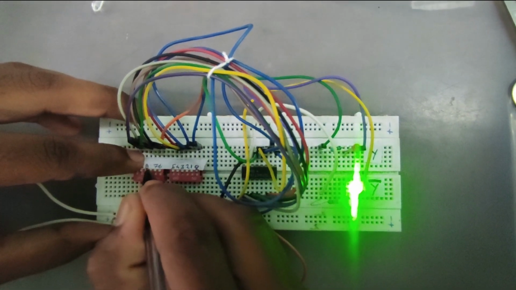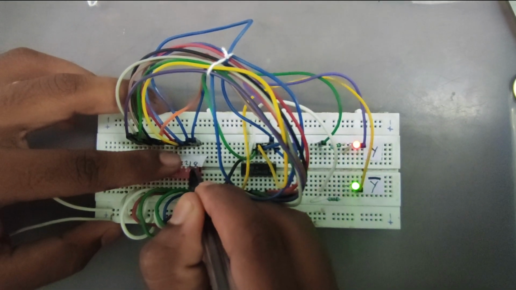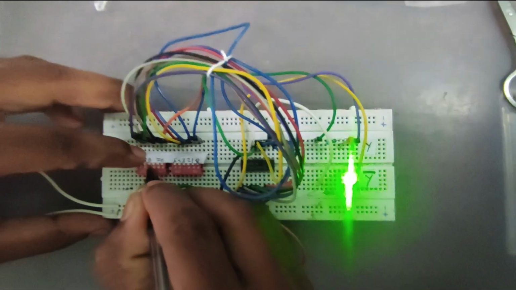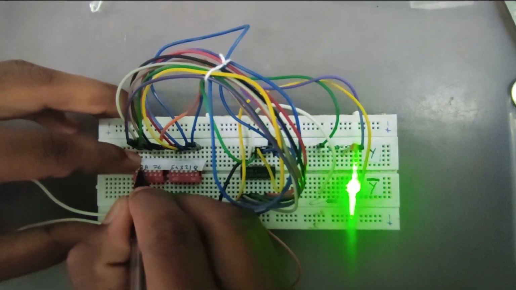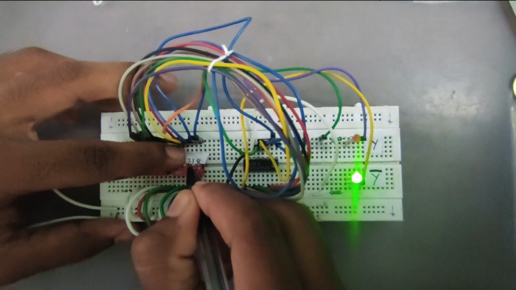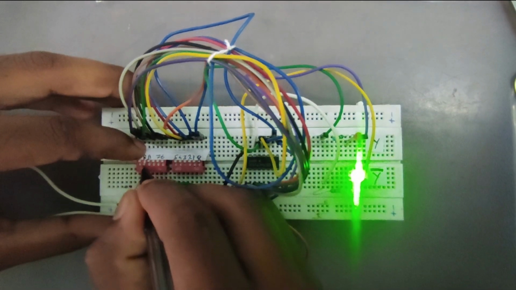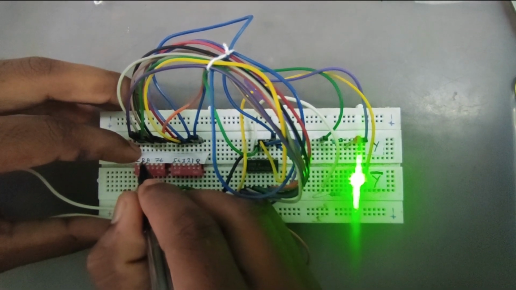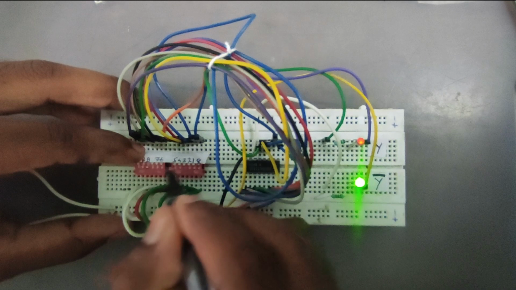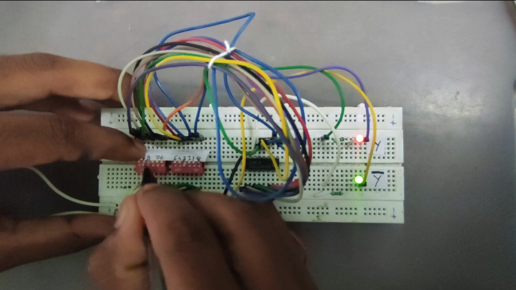Then A is 1, B and C are 0 0. Then D1 is selected. D1 is high. Then at Y we get output 1. Then A is 0, B is 1 and C is 0. Then D2 is selected. Then A and B are 1 1 and C is 0. Then D3 is selected. At Y we have got output and at Y bar it is 0.